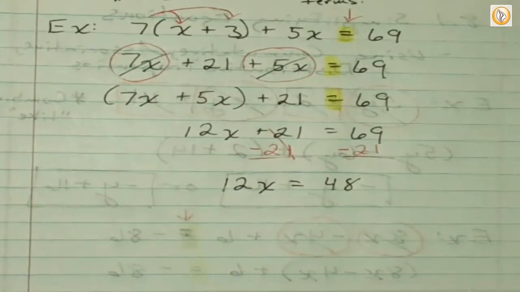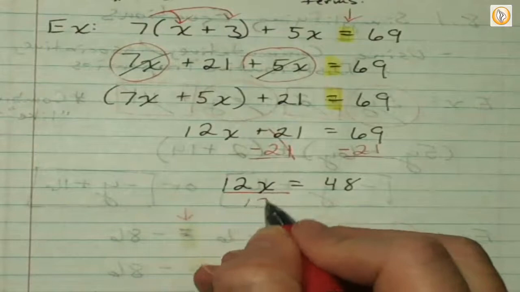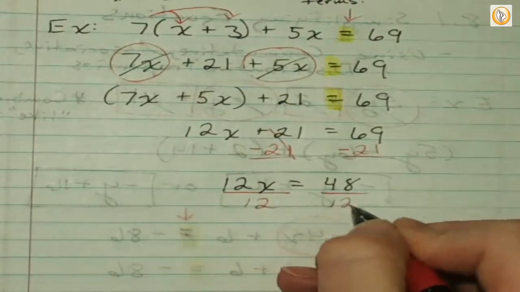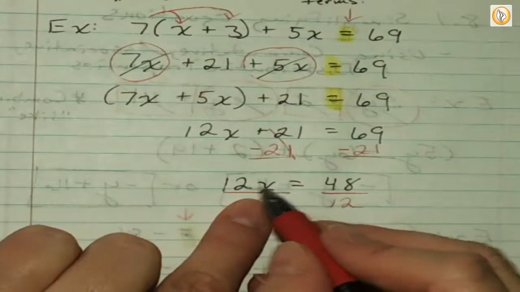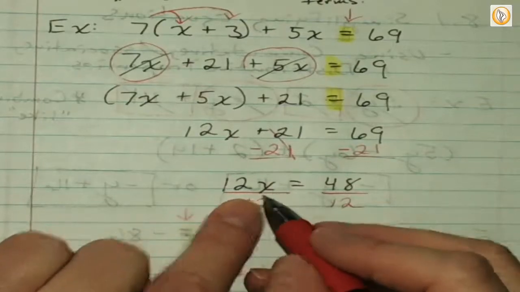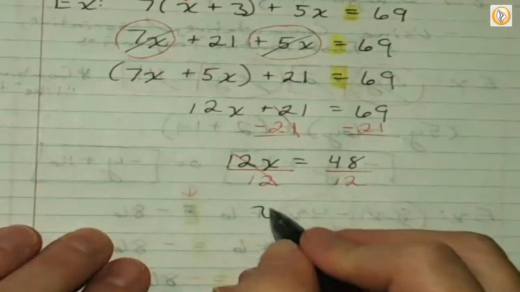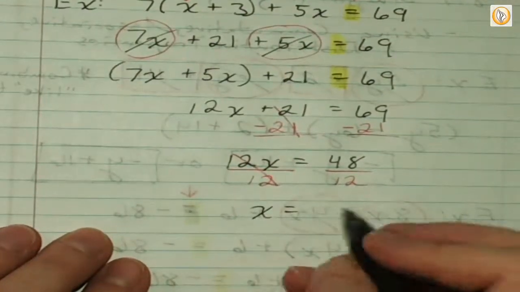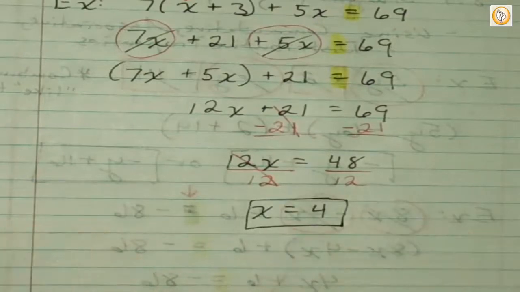Whit, what do I need to do now? You're gonna divide 12 on both sides. That's right. We're going to divide 12 on both sides because the 12 is being multiplied with the x. The opposite is division. So those cancel out, and 48 divided by 12 is 4. And there's our answer. Are there any questions before I continue?